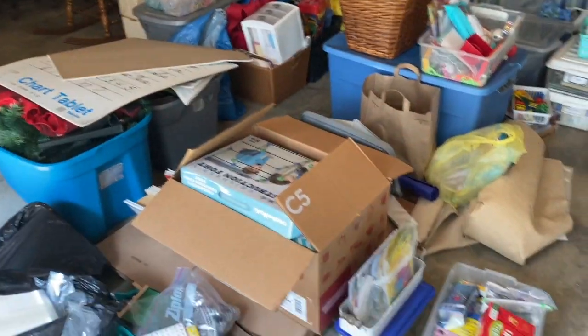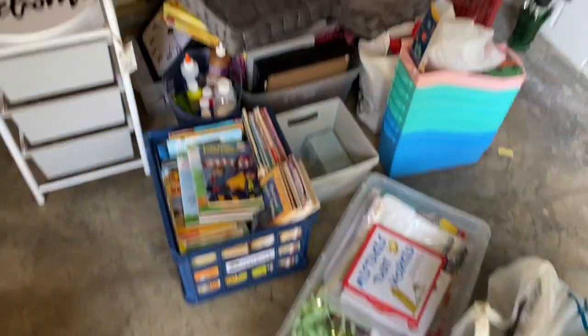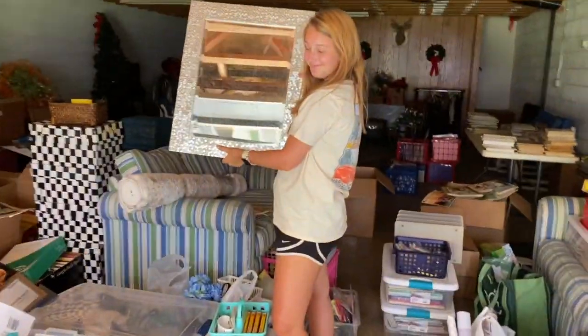All right, here is all of my teacher stuff. We're about to load it up. Some of it, not all of it. There's Gibby. But this will all eventually make its way to my classroom. There's like my library books, but we're not bringing those today.